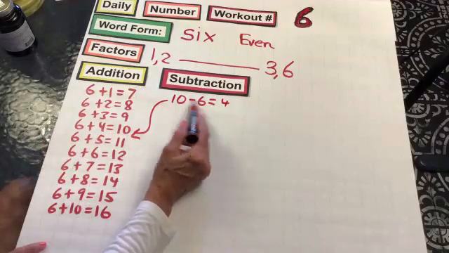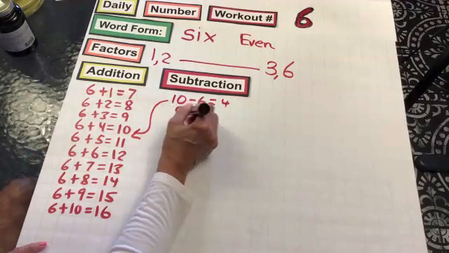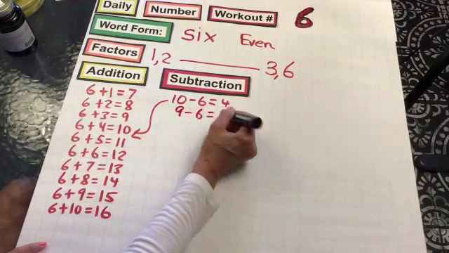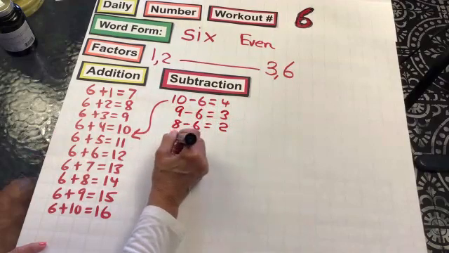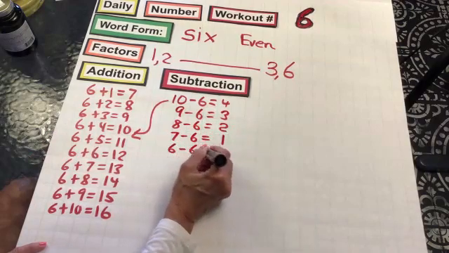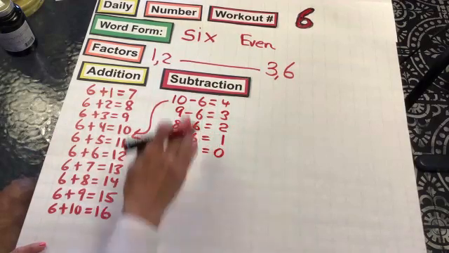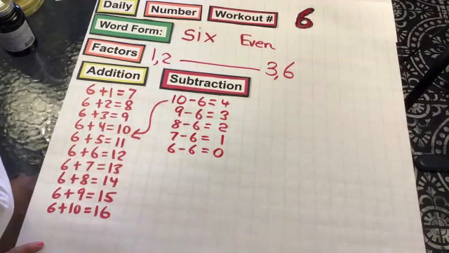So if we subtract either 6 or 4, we're going to get the other number. 9 minus 6 equals 3. 8 minus 6 equals 2. 7 minus 6 equals 1. And 6 minus 6 equals 0. This column keeps getting shorter and shorter. We'll be changing that up soon. But right now it looks good.